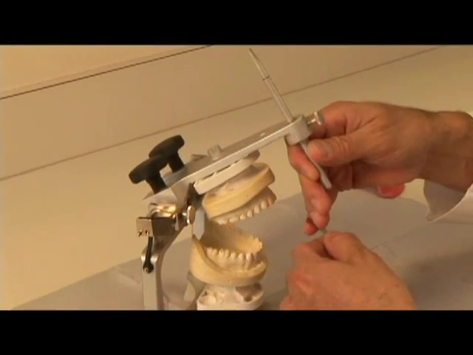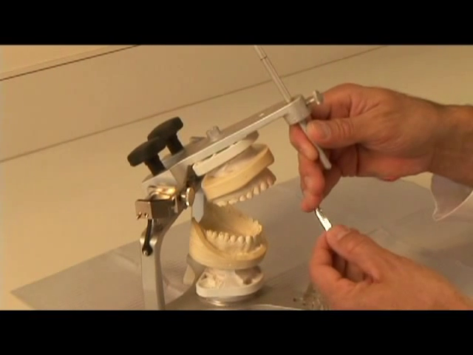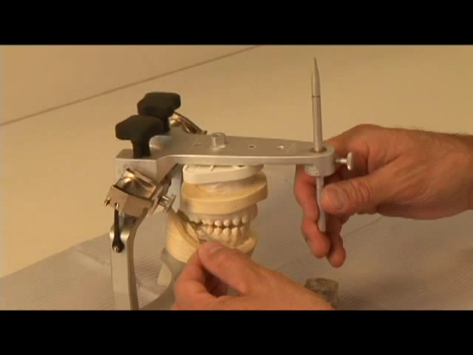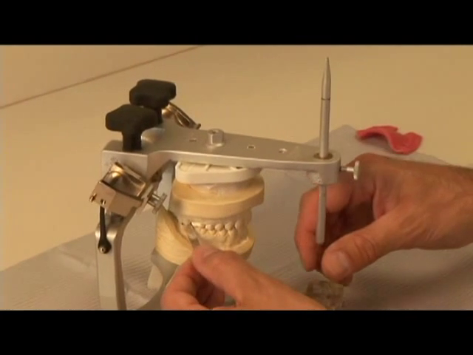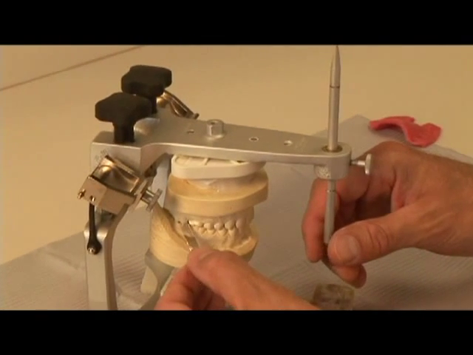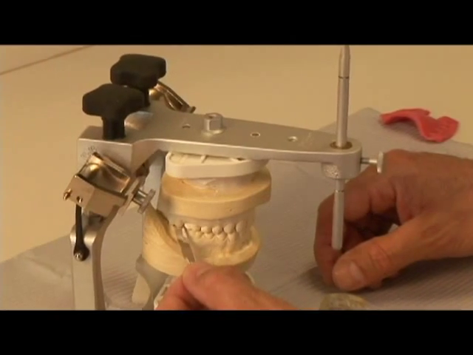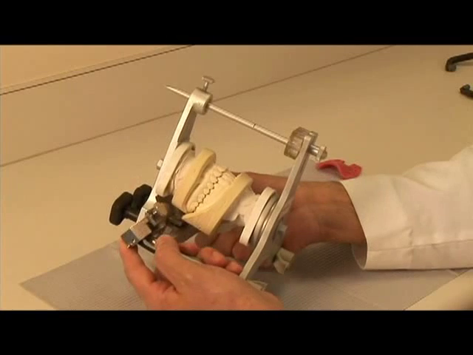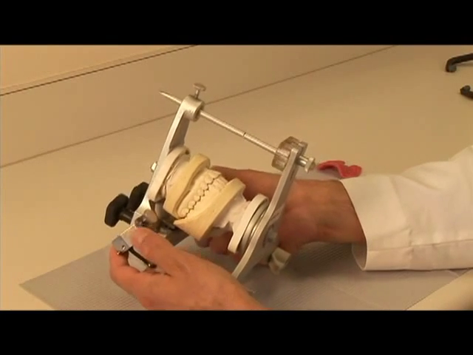Once the mounting stone has set, you can verify the accuracy of the mounting by using articulating paper and locating the same first contact on the cast as was identified by the patient. At this point, we need to evaluate for any slides or occlusal discrepancies.